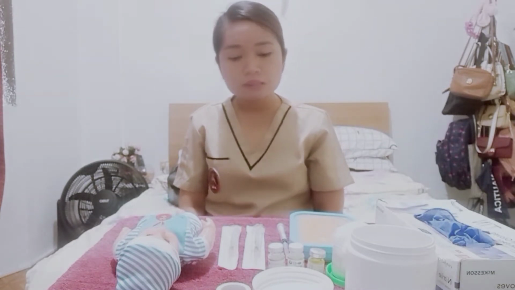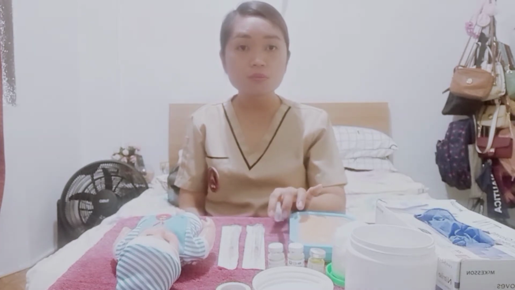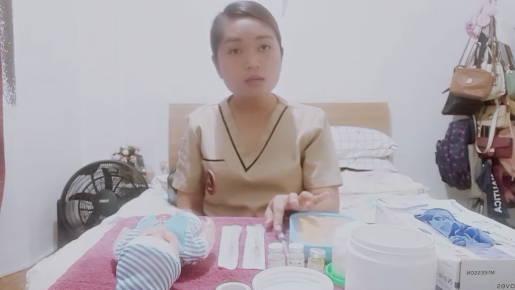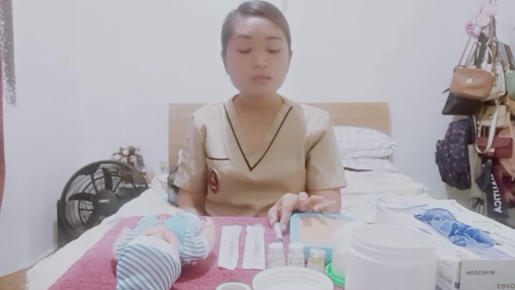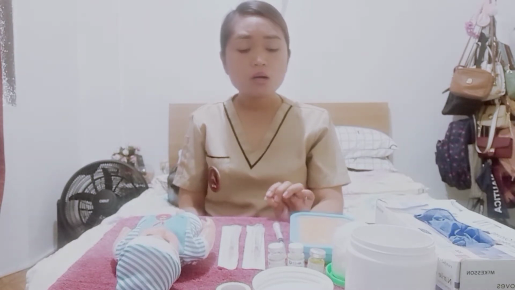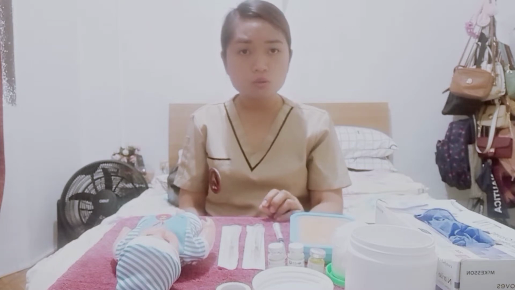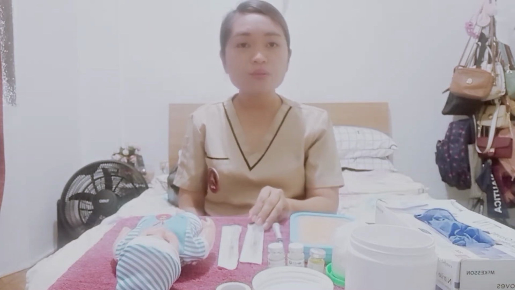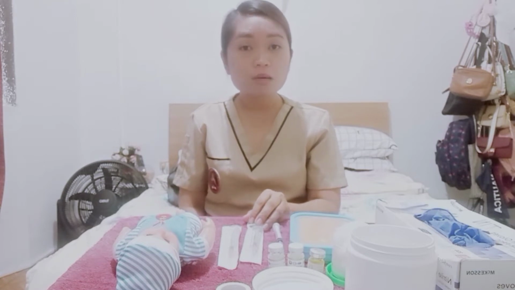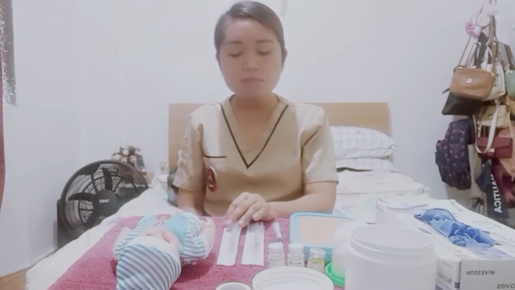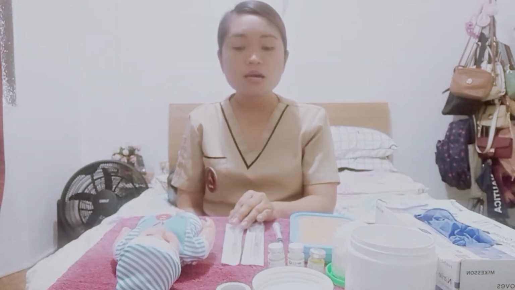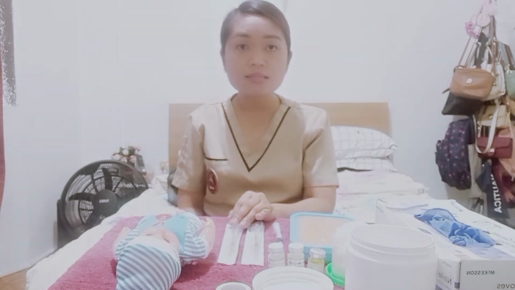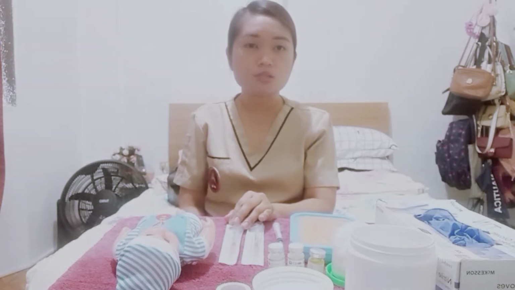We will be needing a 3 cc syringe with a 19 gauge needle that we're going to be using for reconstitution or for drawing up. We will also be needing a 23 gauge 25 mm needle for intramuscular injection, and at the same time, we are going to use a 25 gauge 16 mm needle for subcutaneous injection.